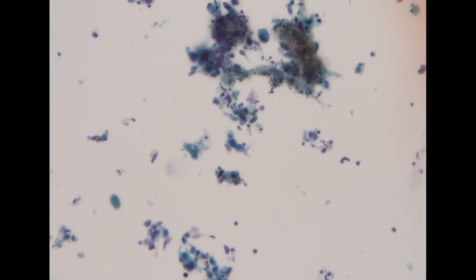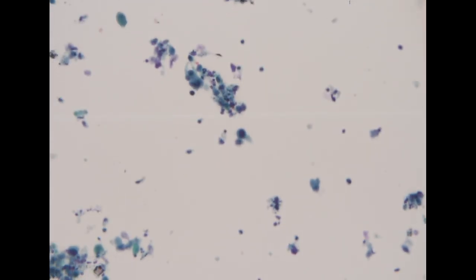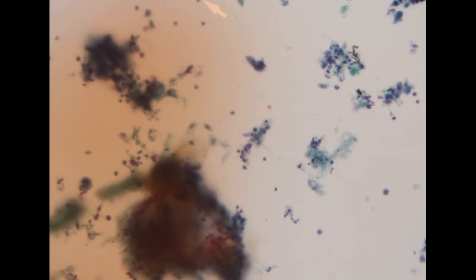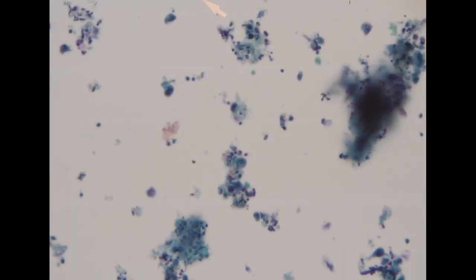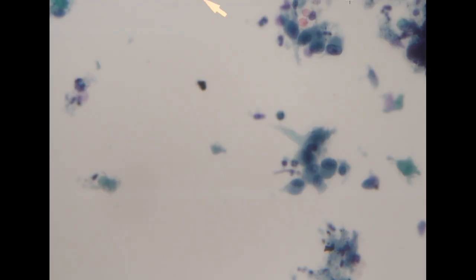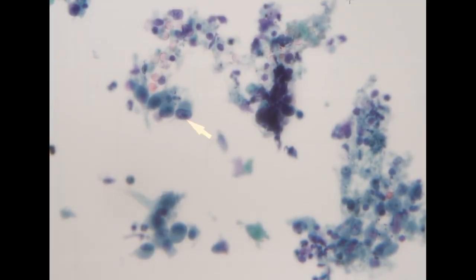And then we go to the background. The background was very, very dirty. It shows quite some like a necrotic debris. So this background is actually not good, okay? And we then go to higher power, and we do see a lot of these atypical cells, some with eccentric nucleus and with prominent nucleolus.